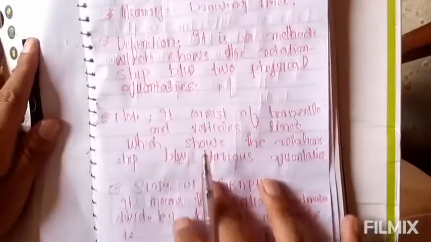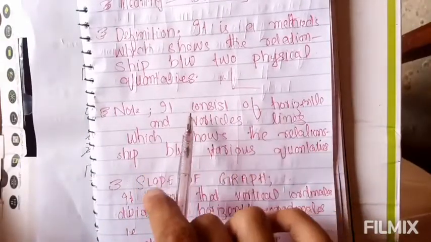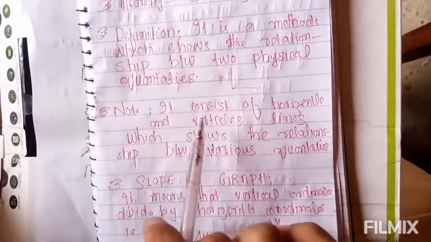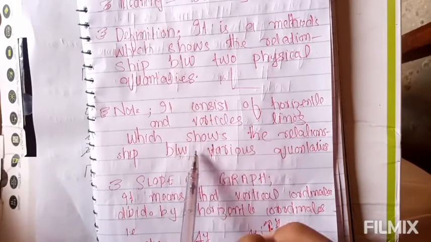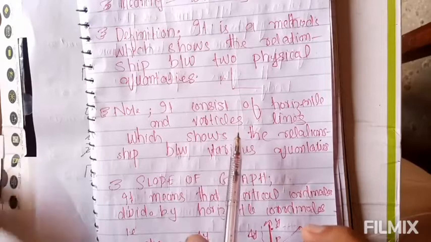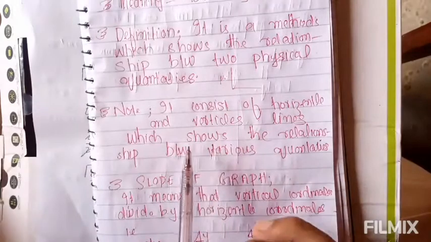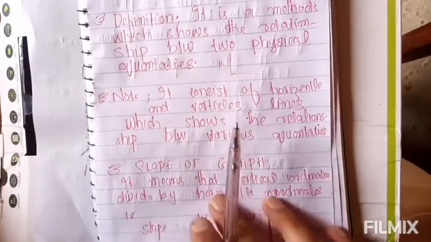Now note that a graph consists of horizontal lines and vertical lines, which show the relationship between two quantities or among various quantities. When various quantities are involved, then it shows the relationship between these quantities.